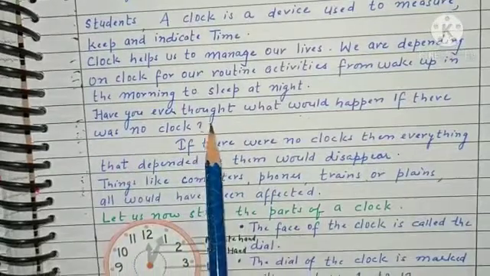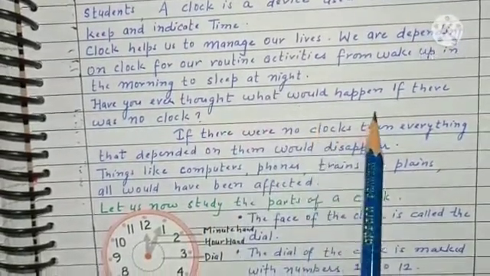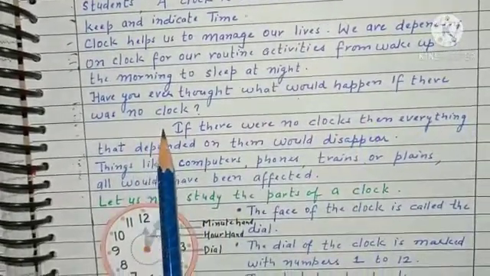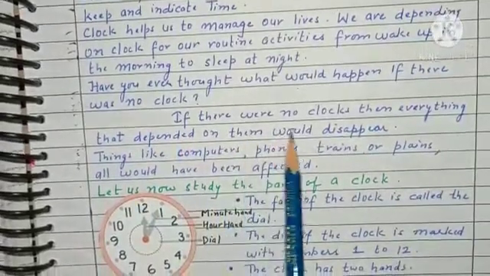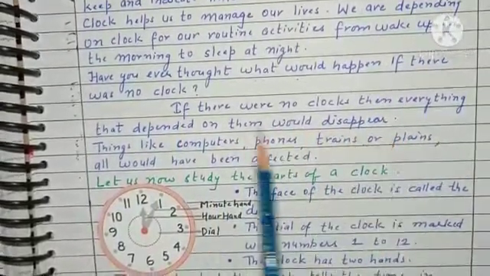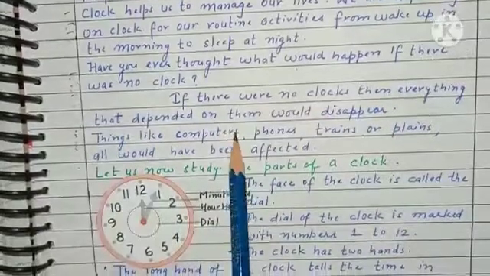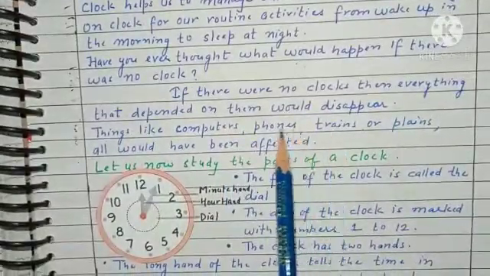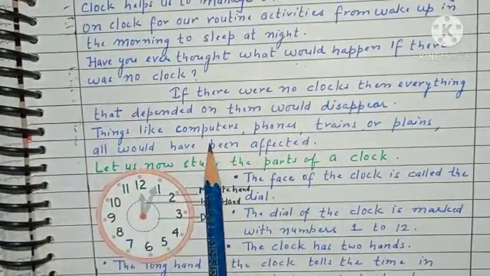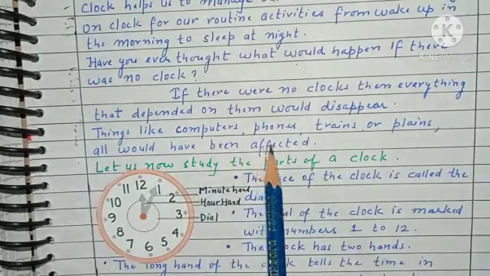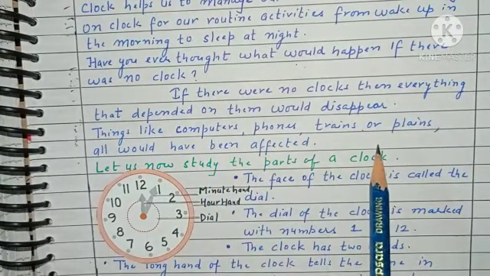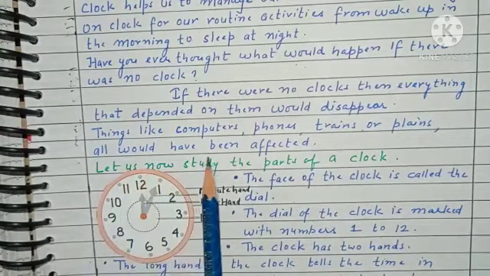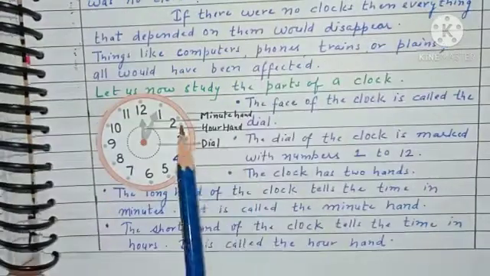Have you ever thought what would happen if there was no clock? If there were no clocks, then everything that depends on them would disappear. Things like computers, phones, trains, or planes would all be affected.